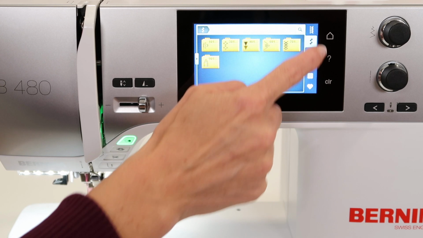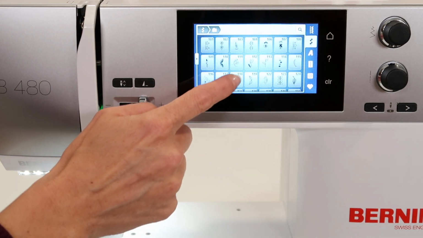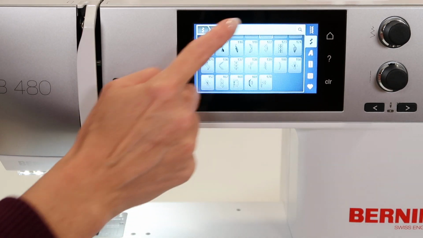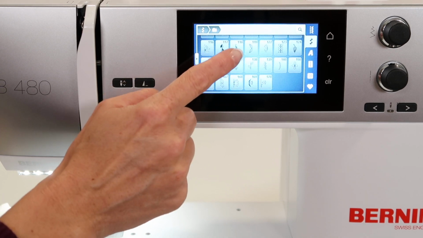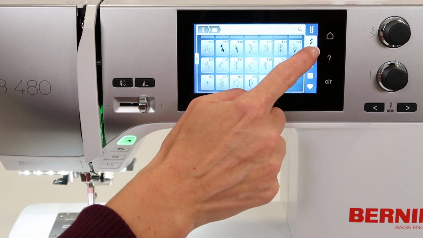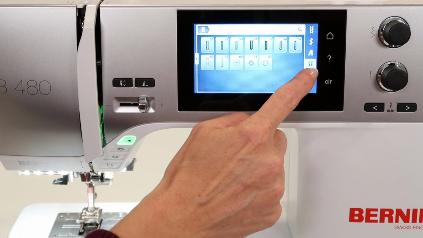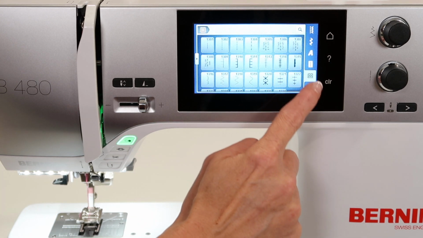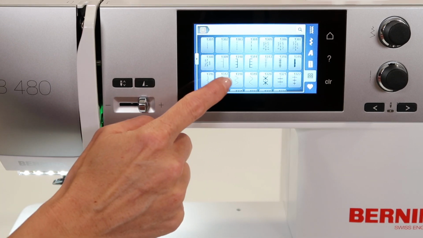If you touch here for decorative stitches, in each of these folders, once again, lots of stitches. I always encourage everybody to stitch out the decorative stitches. Alphabets, buttonholes. Don't forget, this little block right here is actually the quilt menu, so your quilt stitches hang out.